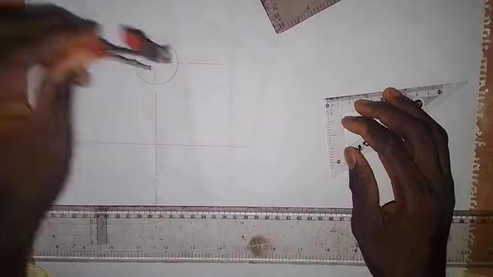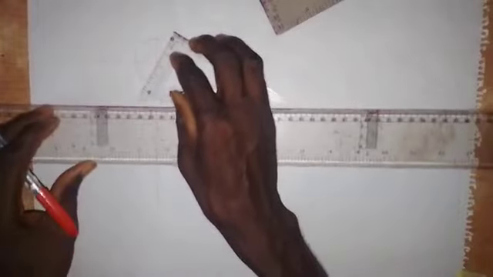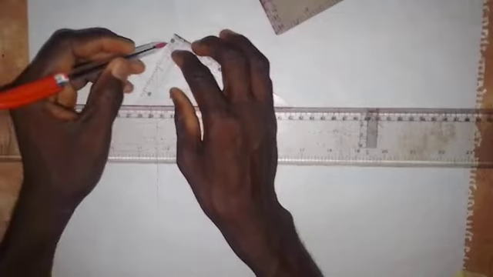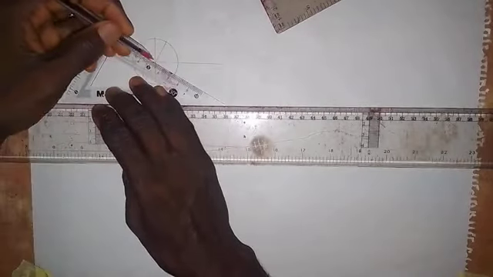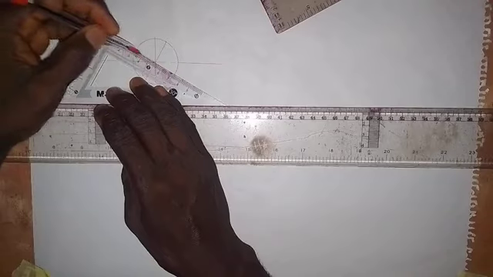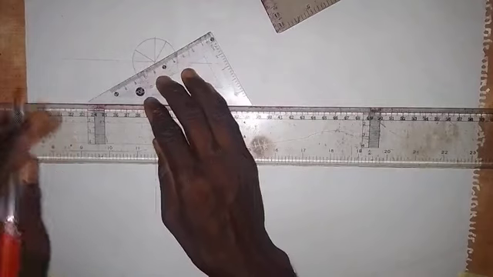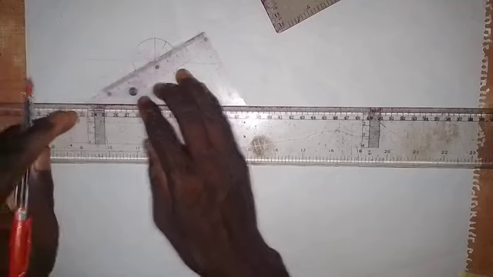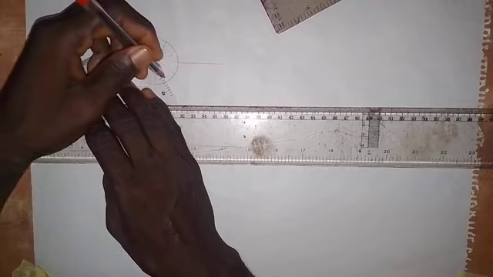This circle I'm going to divide into 12 equal parts, using the set square. So we draw this, then going to this side, we draw this from here to here. Then turning to this side, we draw this from here to here. Alright, so we have divided the circle into 12 equal parts as we have here.